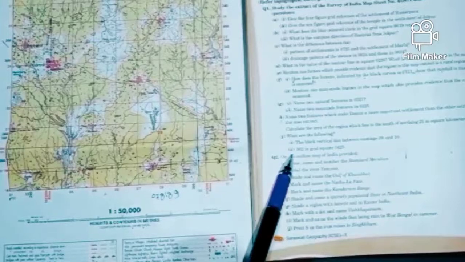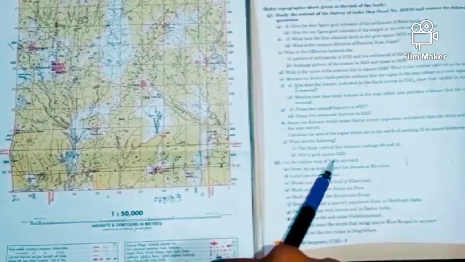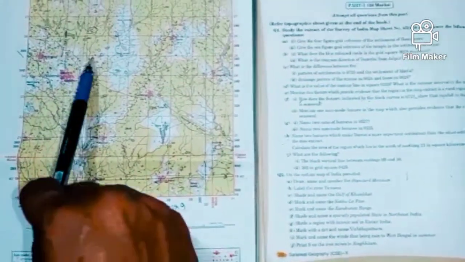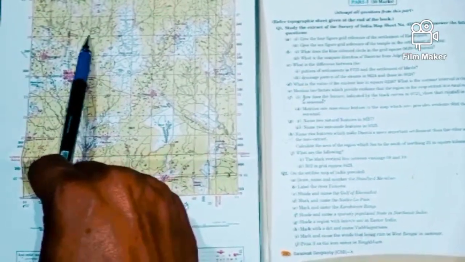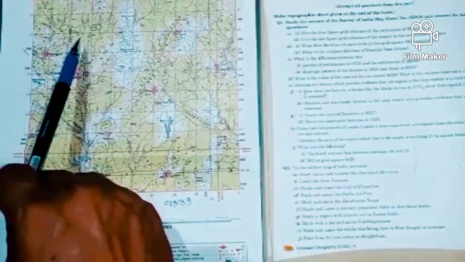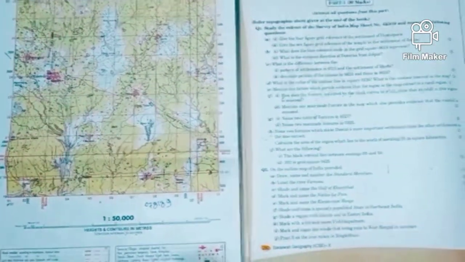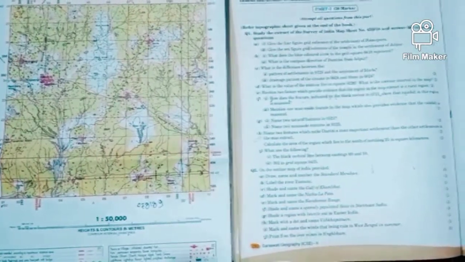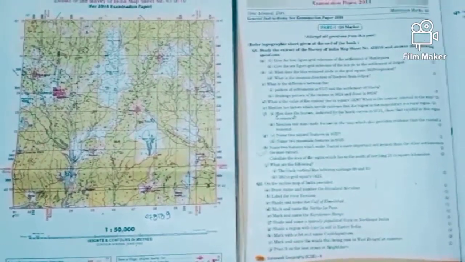And last question, 302 in the grid square 0425. So first we need to find 04 and then 25. In 0425 we have 302. What does this 302 mean? Before 302, we have one black dot, and what does this black dot mean? Spot height. So 302 represents a spot height in this given map extract. And this is how we can try to find and write down the answer of the topo sheet.